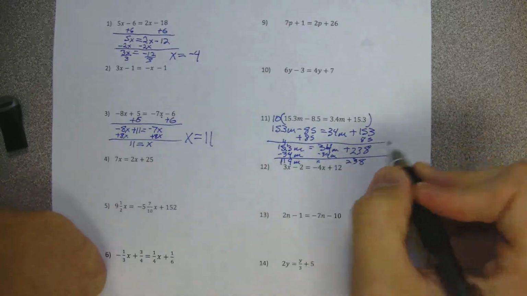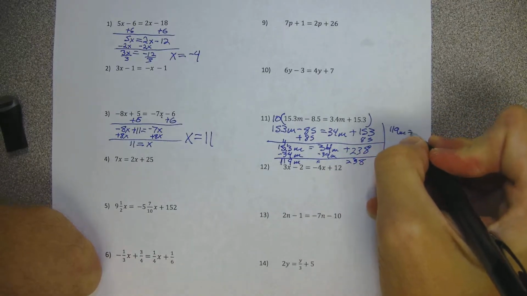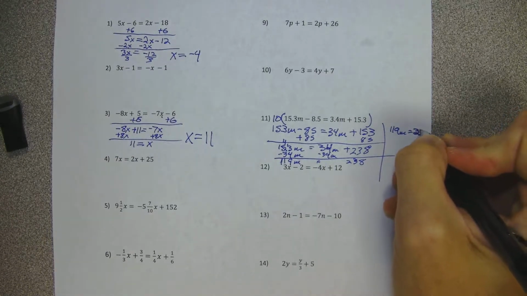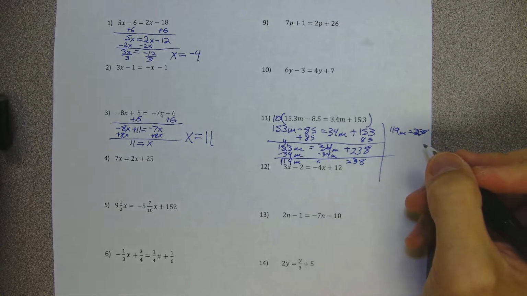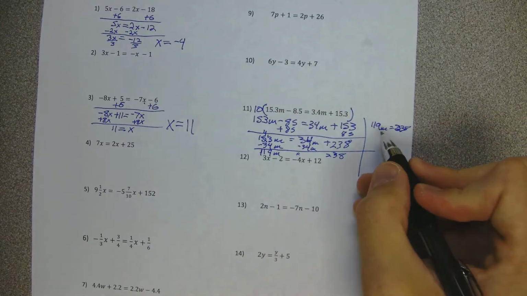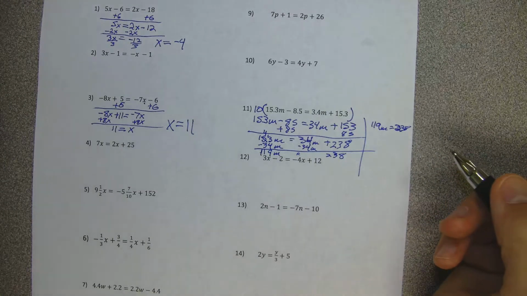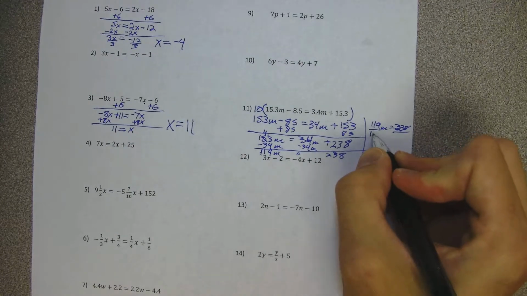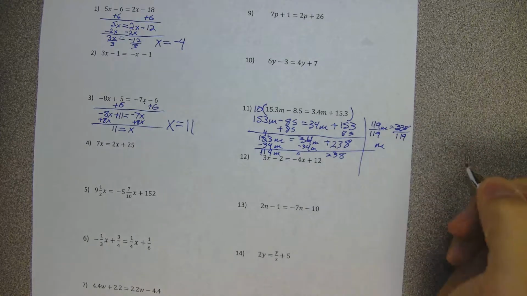So we'll do our work over here. 119m equals 238. Helps if I can write. Now, again, you can solve this a couple of different ways depending on what you want to do. You can think, well, what times 119 is going to get me to 238? And if you can do that in your head, bully for you. If not, then what you're going to want to do is undo that multiplication by division. And you'll just simply divide it out.